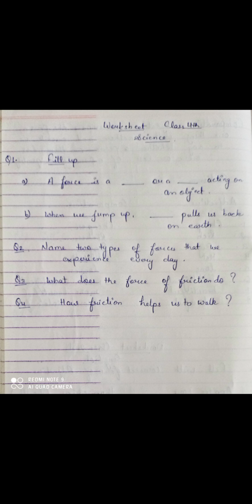First question is fill in the blanks. A force is a dash or a dash acting on an object. Next, when we jump up, dash pulls us back on earth. Question 2, name 2 types of forces that we experience every day. Question 3, what does the force of friction do? And the last question is, how does friction help us to walk?